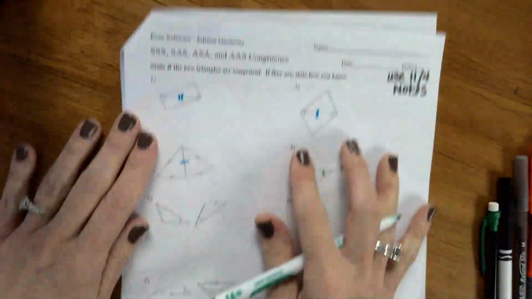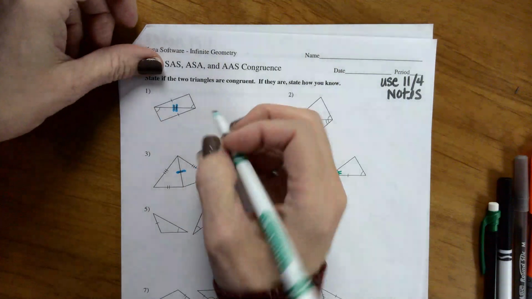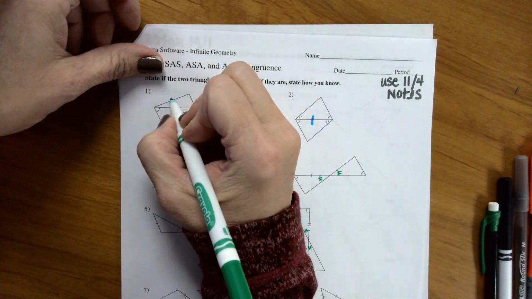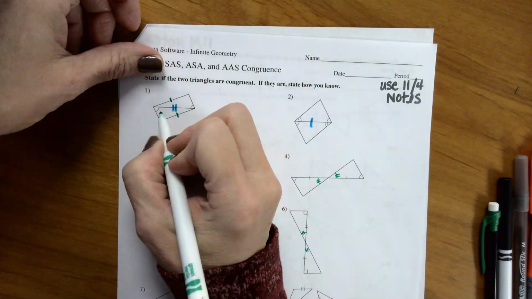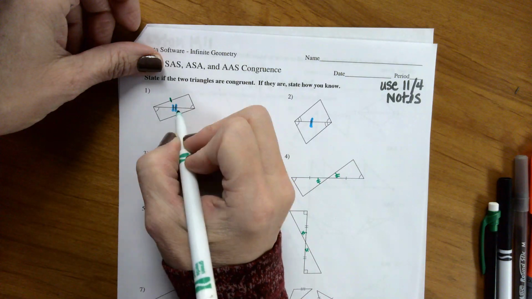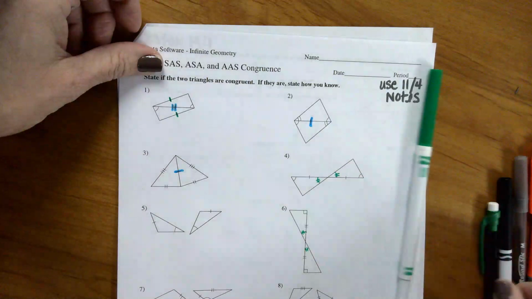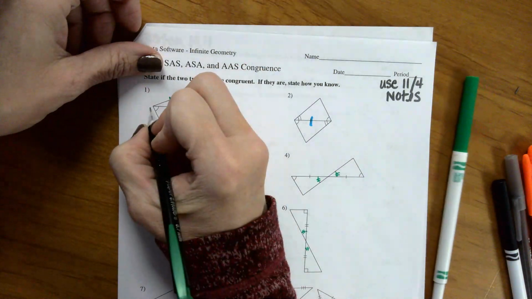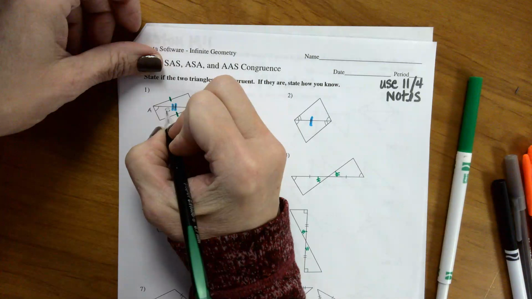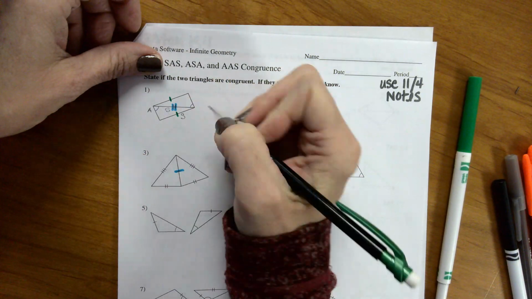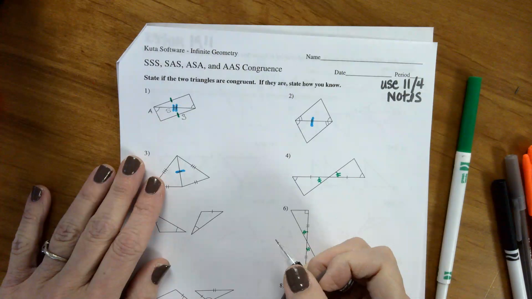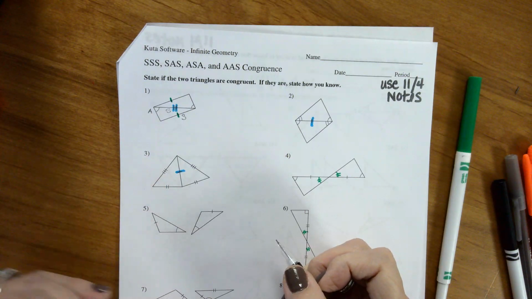On the front here, you have an angle, and then you have a side and a side. I want you to notice the flow. We have an angle here, then a side, and then another side. The angle is not between the two sides.